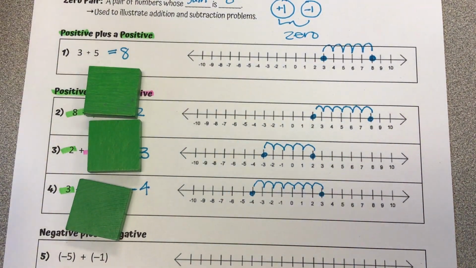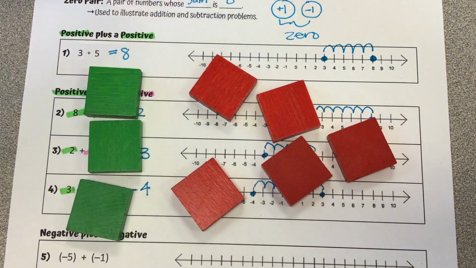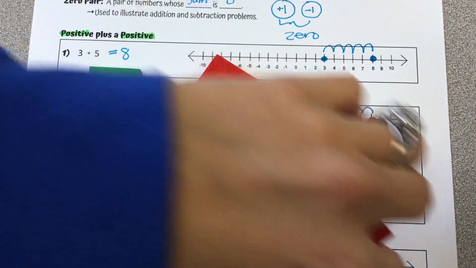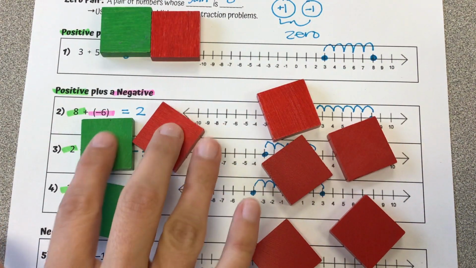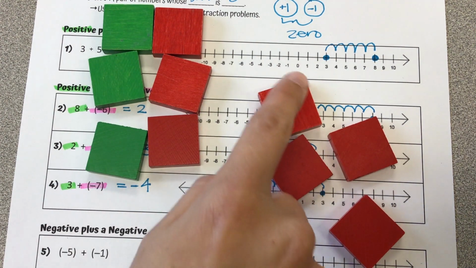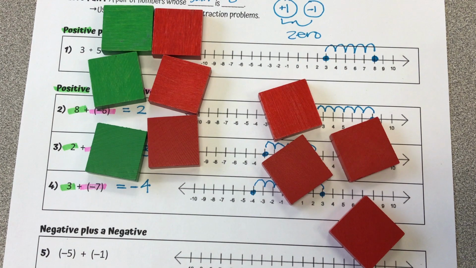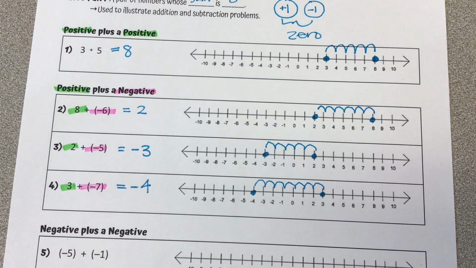We added 7 negatives. And we're going to see what cancels out. These two cancel each other out. These two cancel each other. These two cancel each other. What are we left with? 1, 2, 3, 4 negatives.